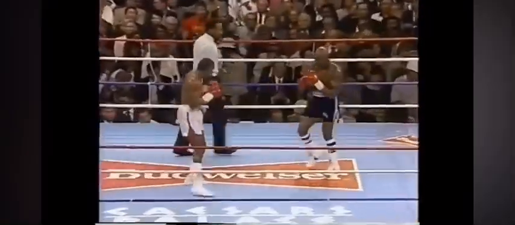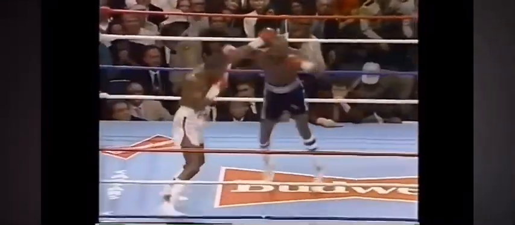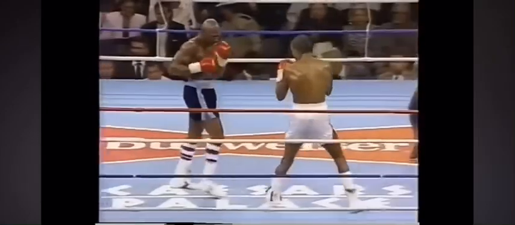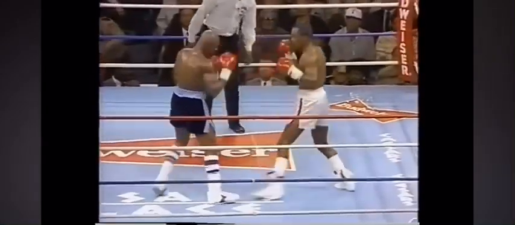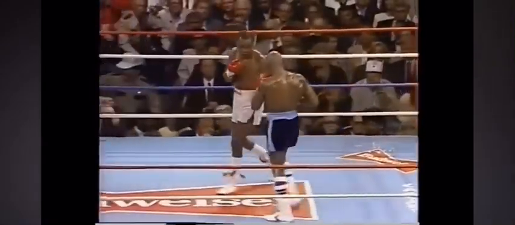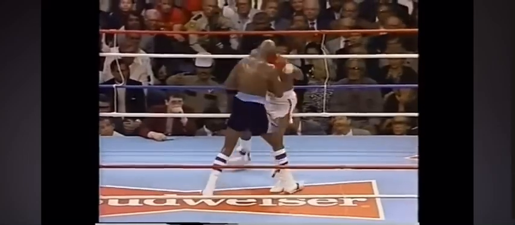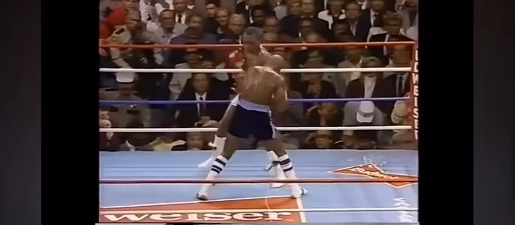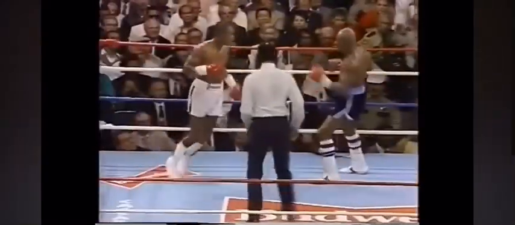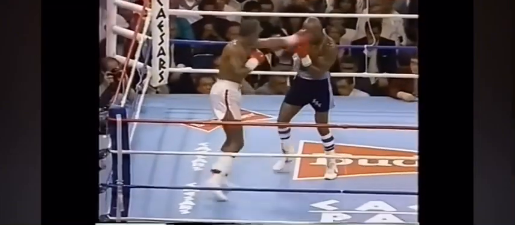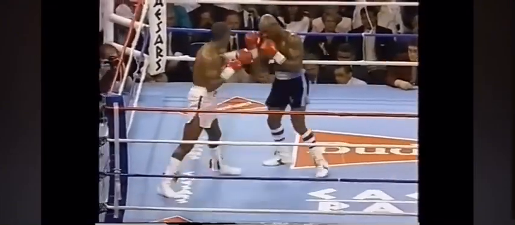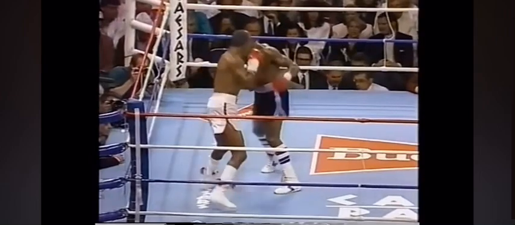I also want to point out that Leonard usually likes to start fights using a lot of lateral movement, right? Just circling his opponents. But against Hagler, he's still doing it. This is round 9. So this is not a point for Leonard trying to figure his opponent out. This tells you that Leonard does not want to stand and bang with Hagler in the slightest. Look at Hagler's defense.